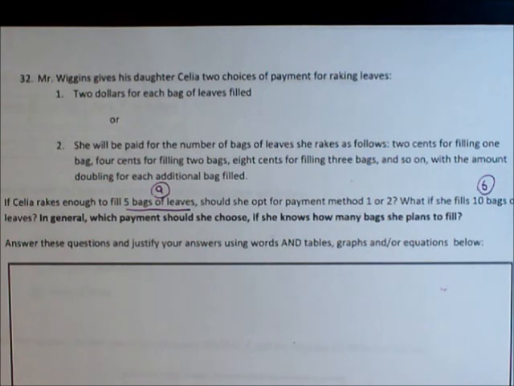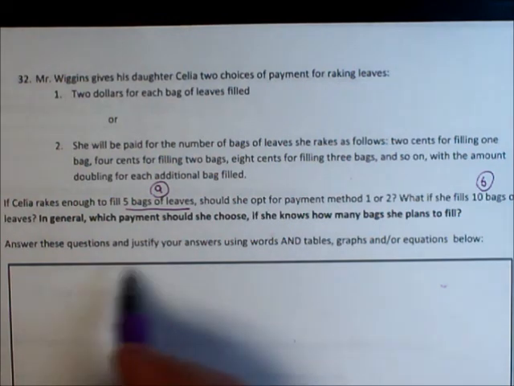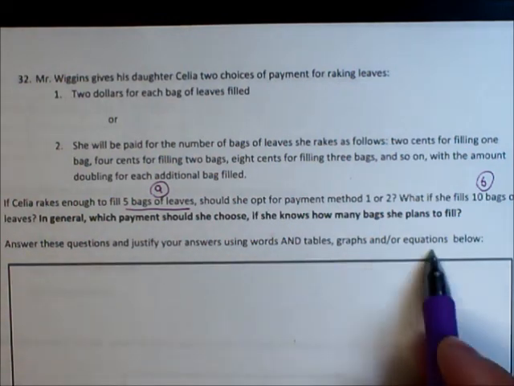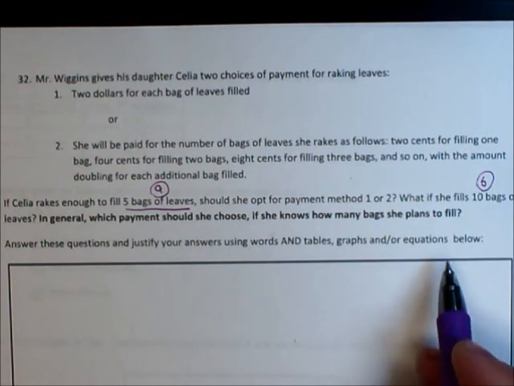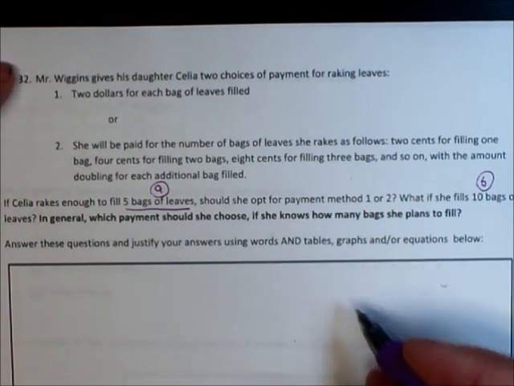Okay, so again, I'm going to write my answer in the box here, and I'm going to start by defining my variables. Notice that it asked me to justify my answer with words, tables, graphs, and/or equations. So I'm going to define my variables so I can make a table for each of these options.